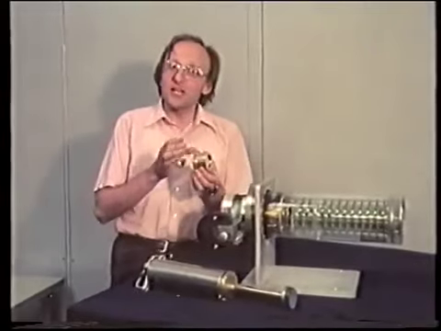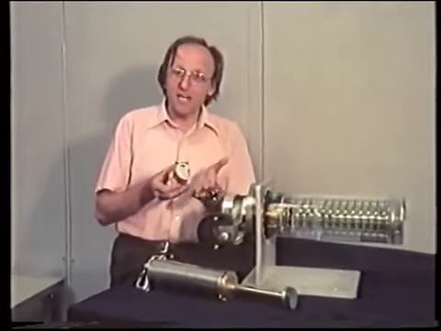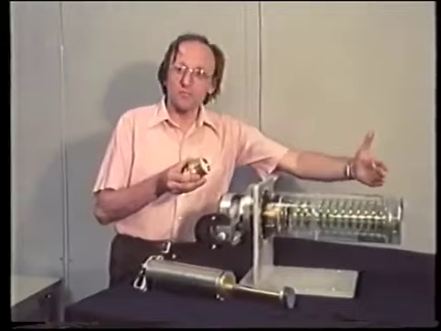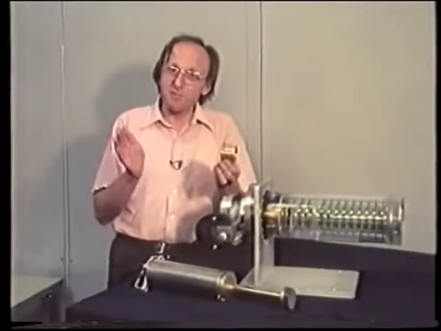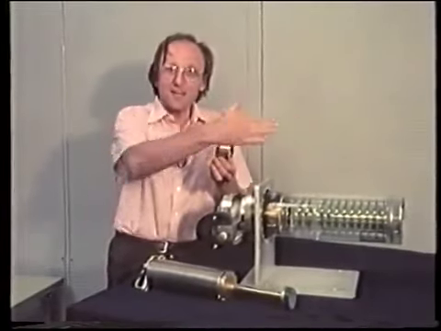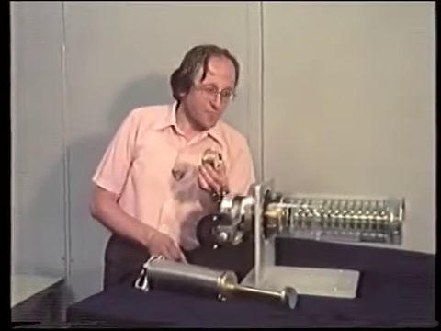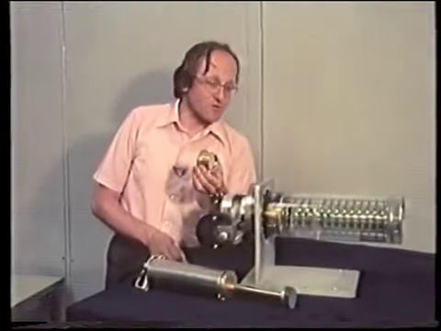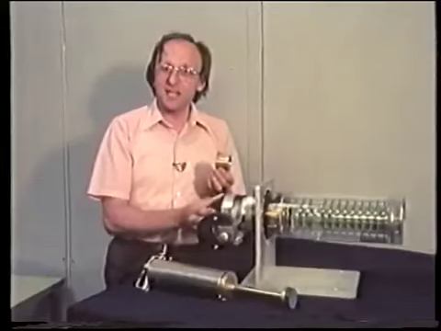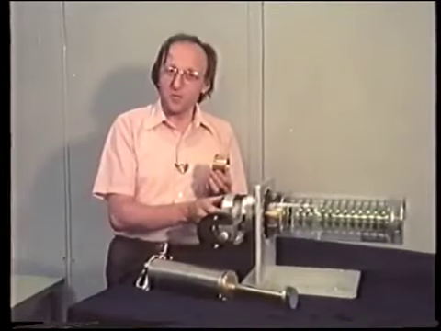If you were just to leave this mica window as it is, with a high vacuum on this side and atmospheric pressure on this side, it would explode that way. This particular problem has been got over by having this side of the camera evacuated.